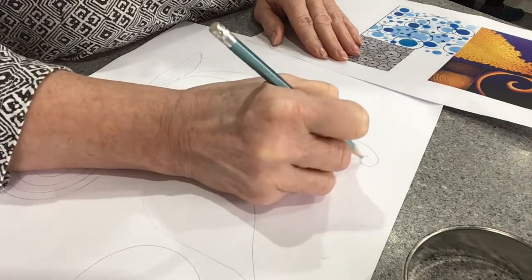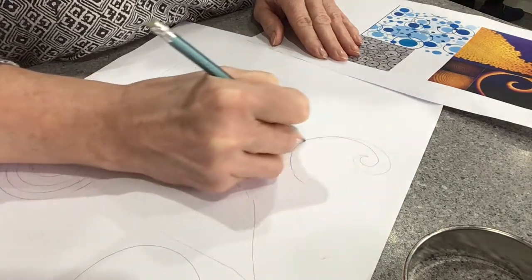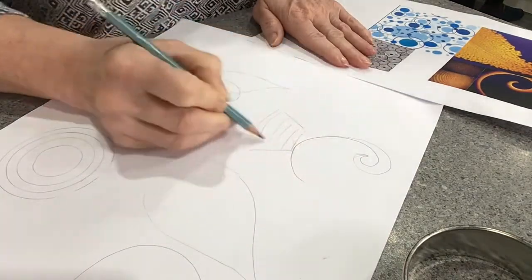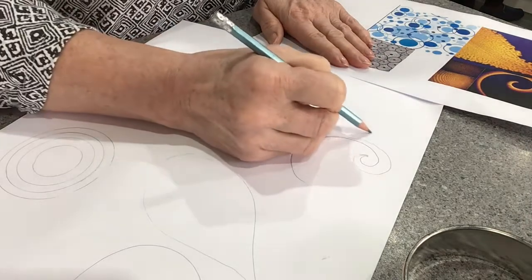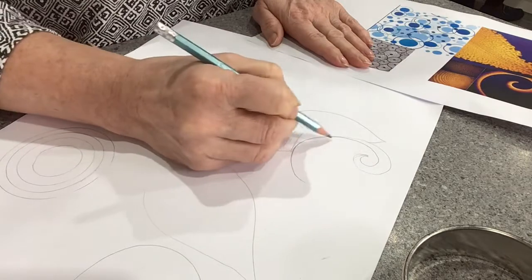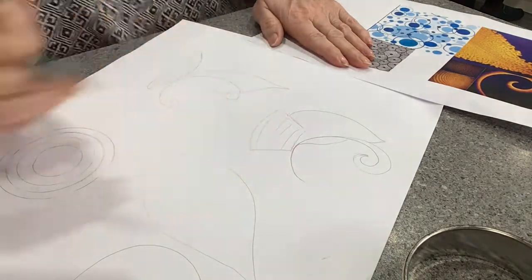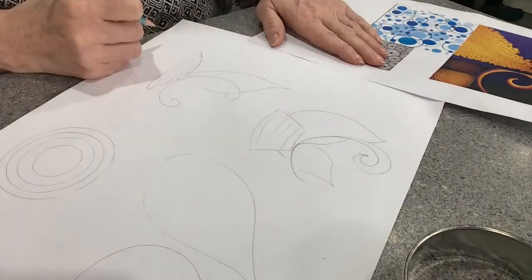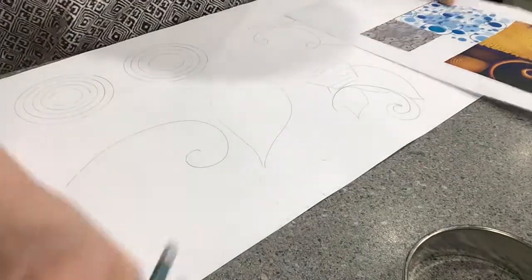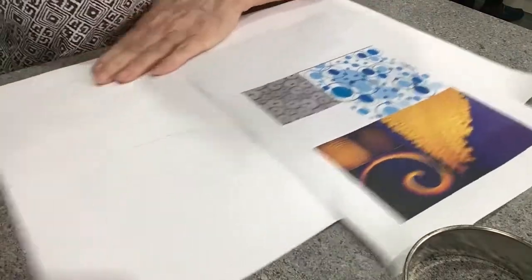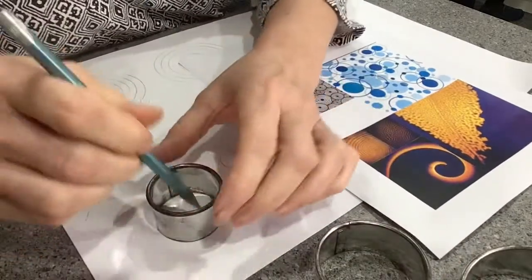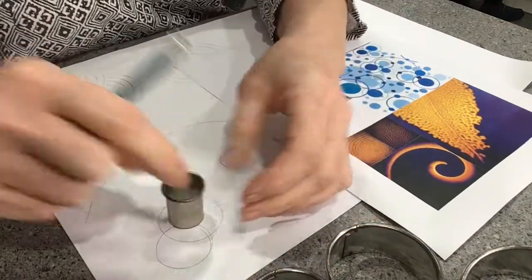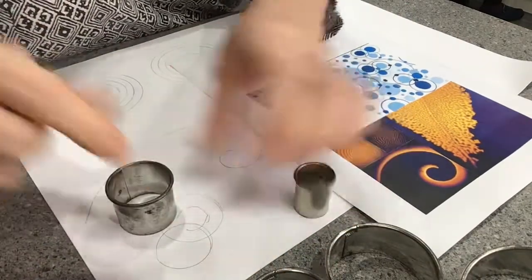Getting this lovely curve around on top. Just thinking how I could bring the leaf. At the back, perhaps I could bring more than one. Or I quite like this pattern here where I've got lots and lots of circles overlapping each other. Let's see what I can do with that one.